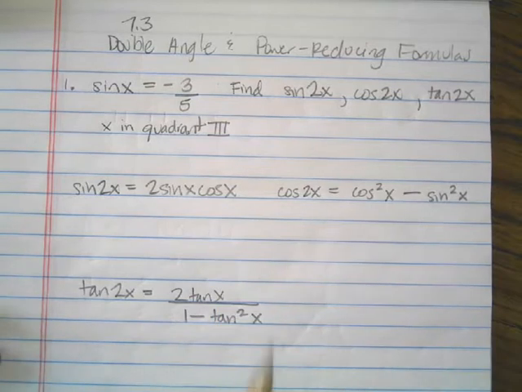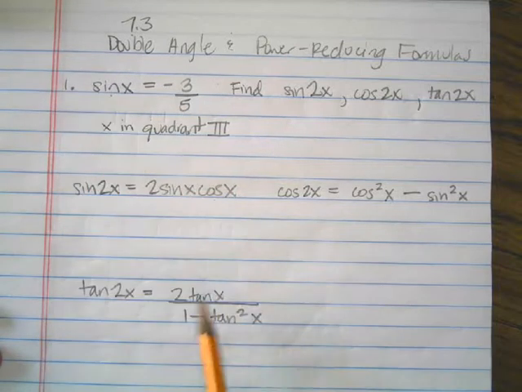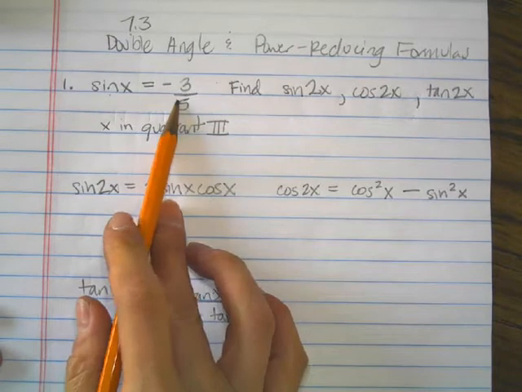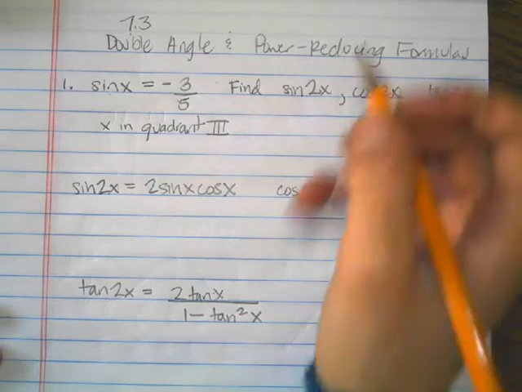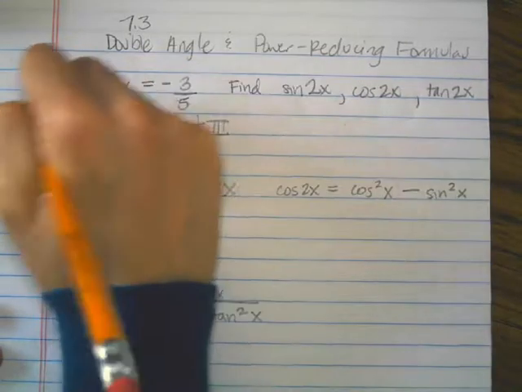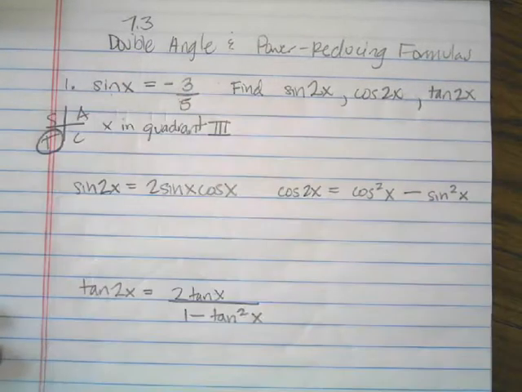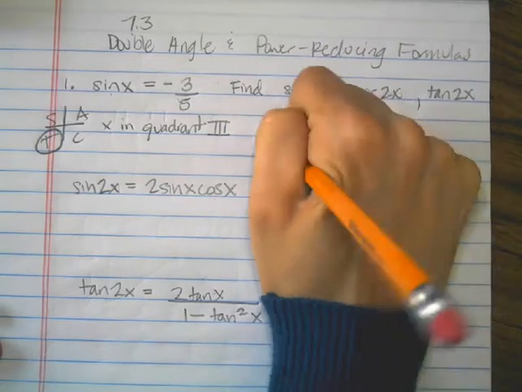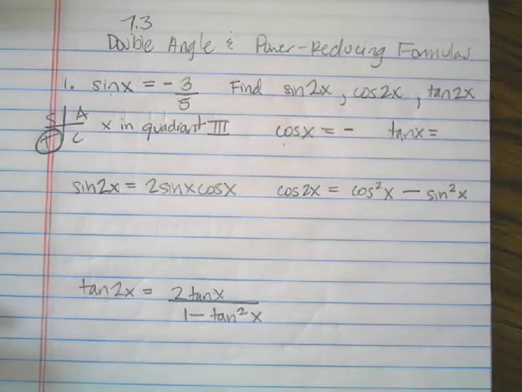So if you look down here, we have sine of x. We're going to need cosine and tangent of x. So what I'm going to do is find that here and then plug all those numbers in. So first of all, it says quadrant 3, and in quadrant 3, what's positive? Tangent. So I'm going to have cosine of x equals something and tangent of x equals something, and tangent's going to be positive, cosine's going to be negative, so I put a negative with cosine.